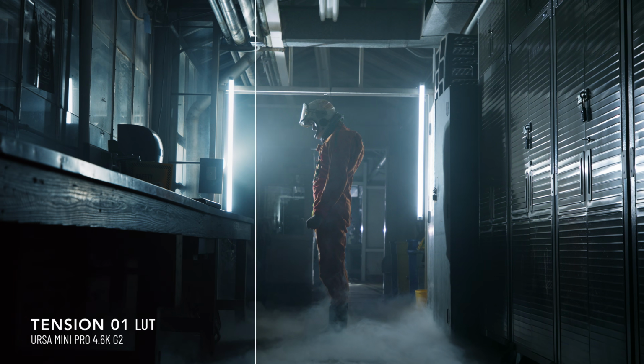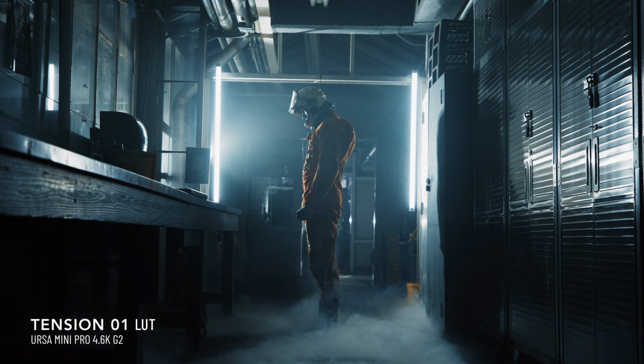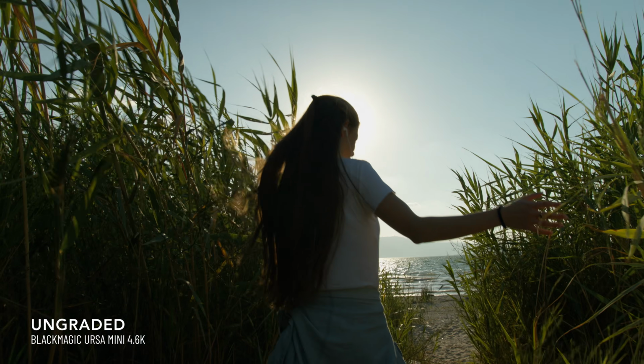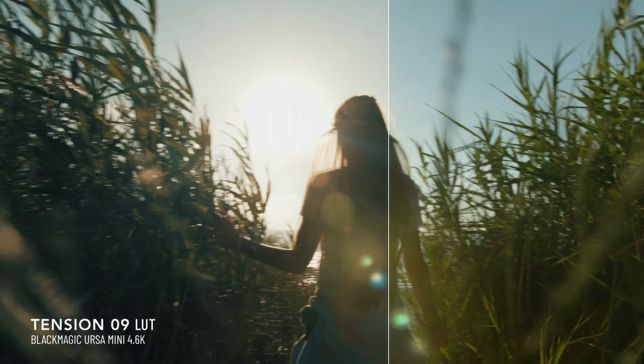My name is Evan Schneider, and today we're going to be talking about my Tension LUT Pack. I'm going to be sharing a little bit of how I developed these LUTs and how I made them and my inspiration for the LUTs. And then I'm also going to be walking through how to use the LUTs in DaVinci Resolve.